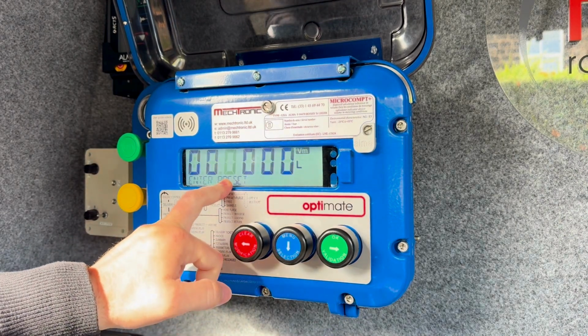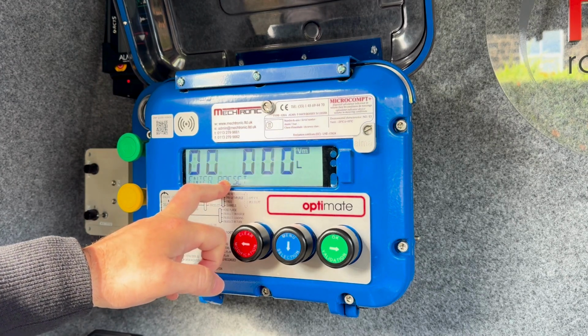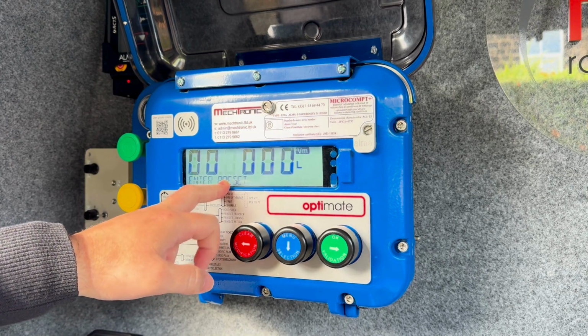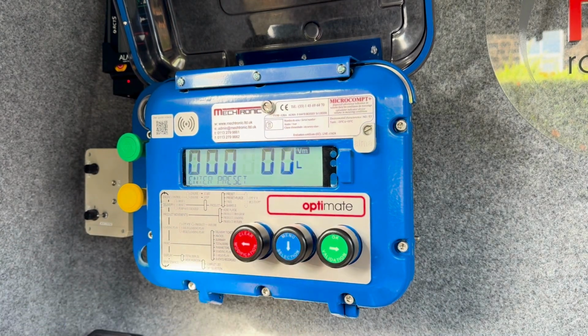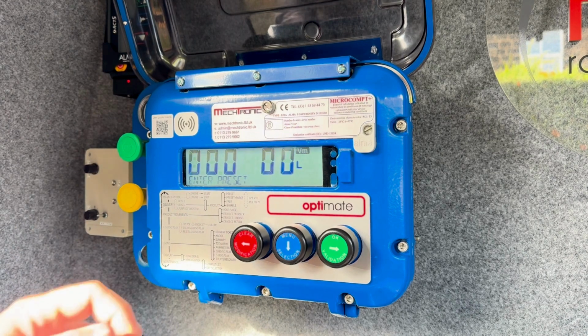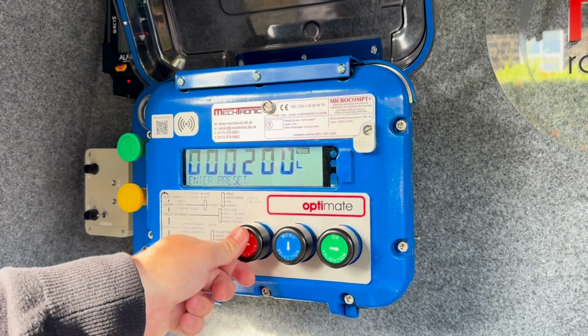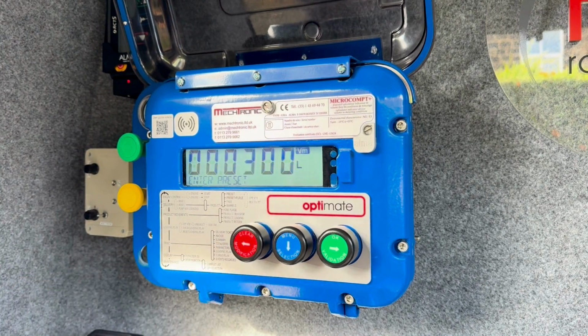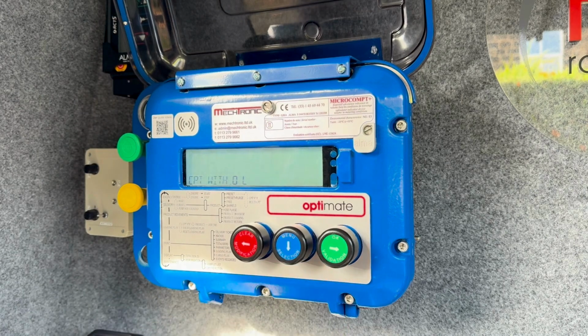Here we can set the preset volume. So the thousandths increment is currently flashing. If we want to change this selection to the hundredths, we press the blue selection button. And to change this to the volume that we wish to deliver, we want to modify that zero using the red modification button until we see the desired volume displayed. Once we're happy with the volume that we've got displayed there, press the green validation button to accept.